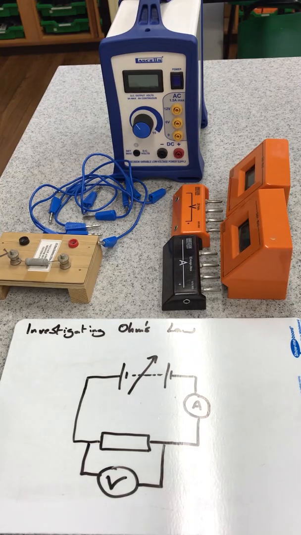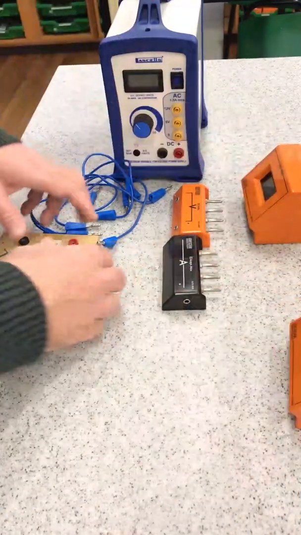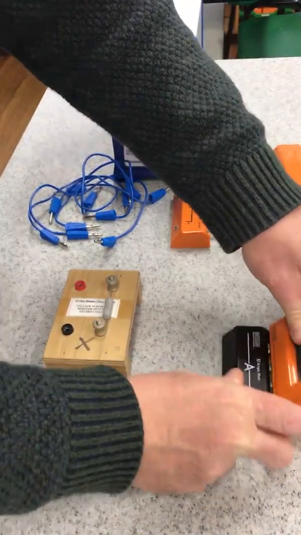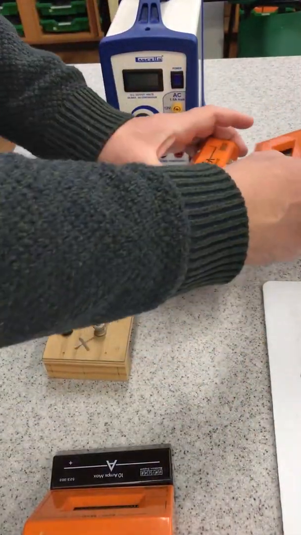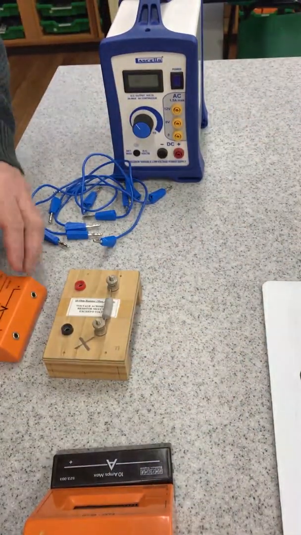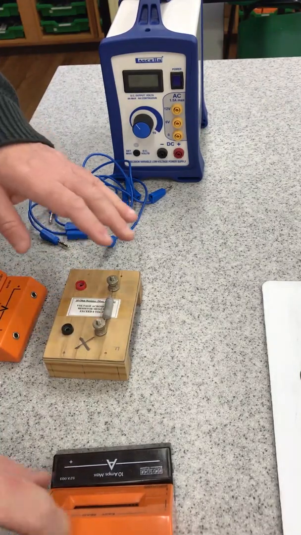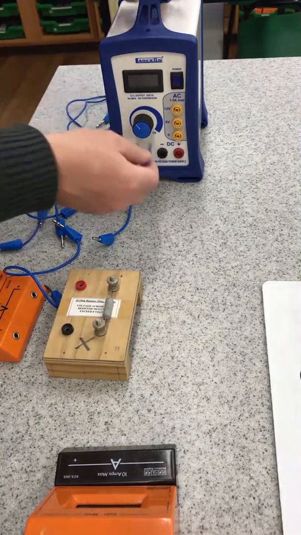Right, so let's set up the circuit. We're going to arrange it as per the circuit diagram. So we start off just going to arrange the kit in a similar way to the circuit diagram there. I've got my voltmeter, it's going to connect across my resistor. I've got my ammeter to go into my circuit, and now I just need to start connecting it up.